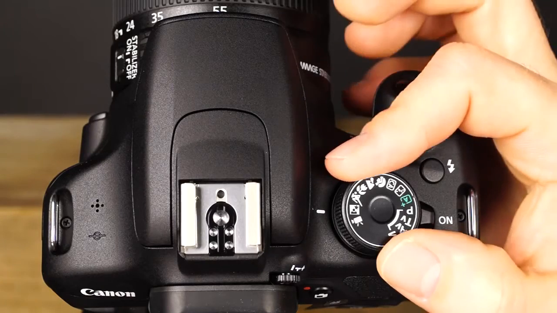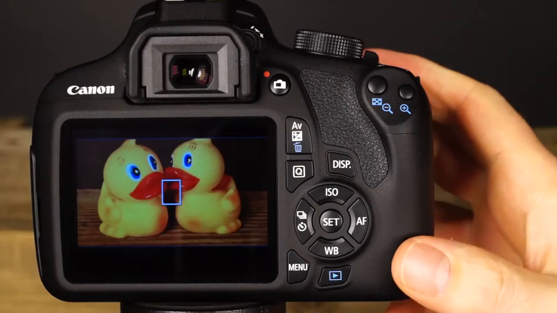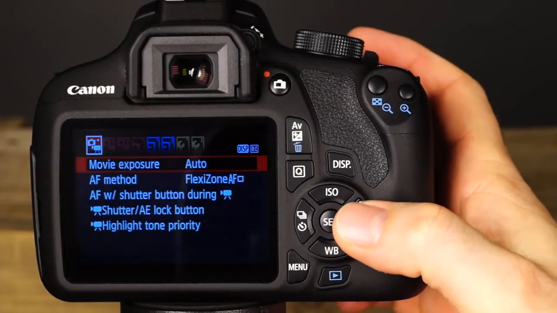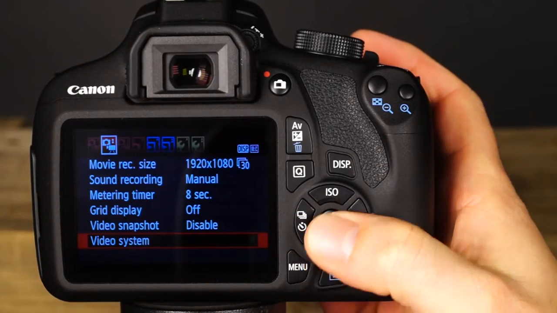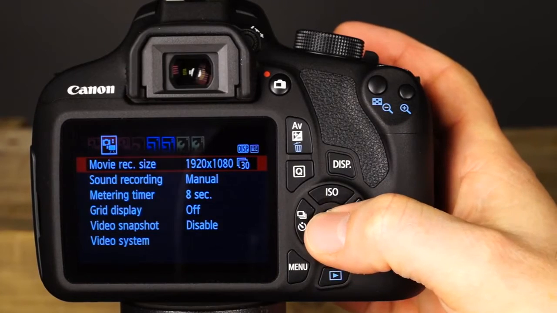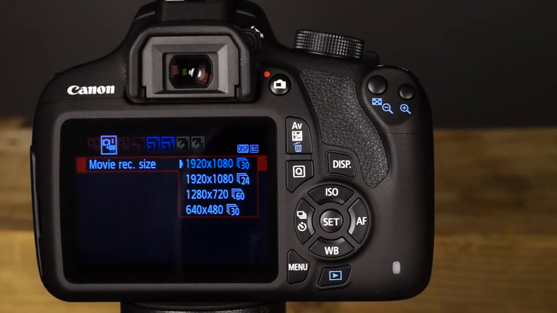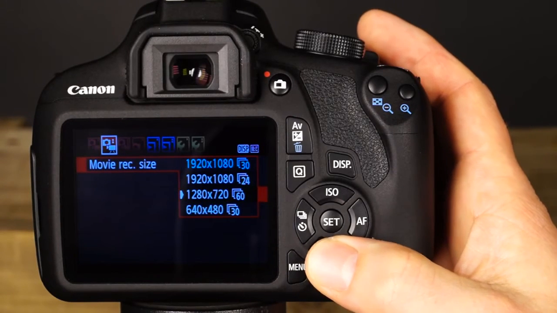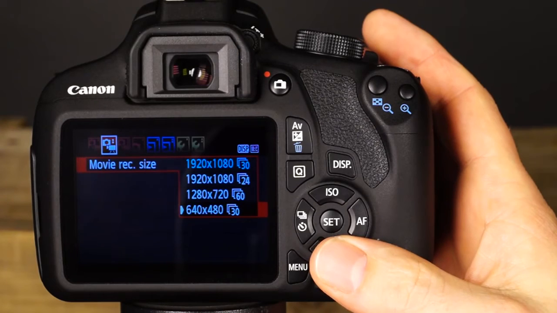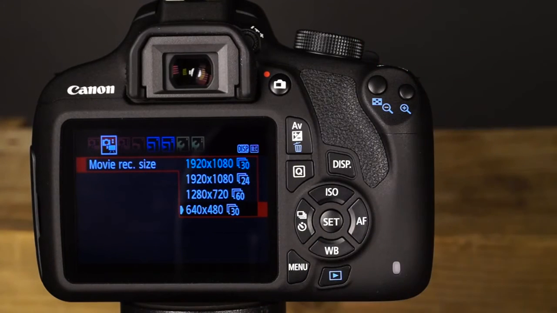To access the camera's movie recording settings, first make sure that the mode dial is set to movie, then enter the camera's menu system and navigate to the second movie menu. Here, select the movie recording size option. Just like capturing still photos, you can set the camera to record video at different resolutions or recording sizes. The T5 has 3 resolution settings: 1920 by 1080, 1280 by 720, and 640 by 480. Each of these recording sizes have different frame rate options.